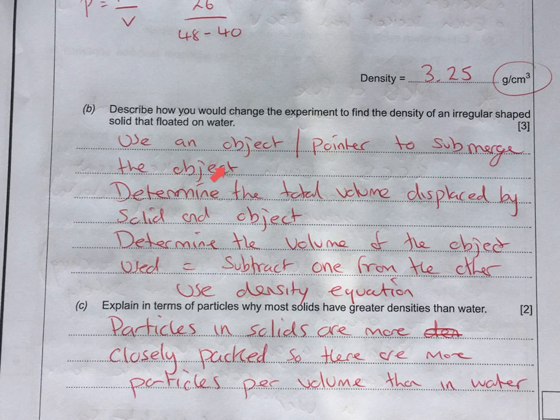So I've said use a pointer to submerge an object. So you use a pointer like a pencil to submerge the object. If you're using a pebble, you're going to push that pebble down with a pencil. Determine the total volume displaced by the solid and the pointer, so the total displacement of the pencil as well. And then determine the volume of the object used, so you subtract one from the other.